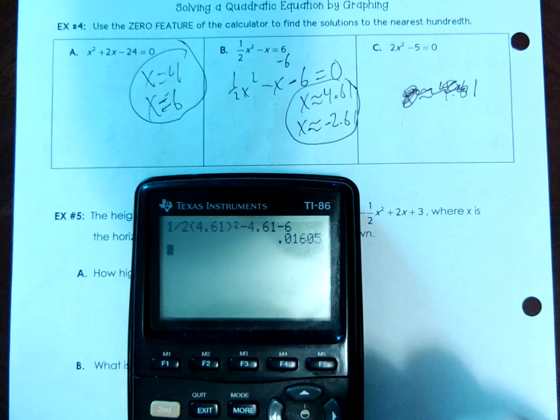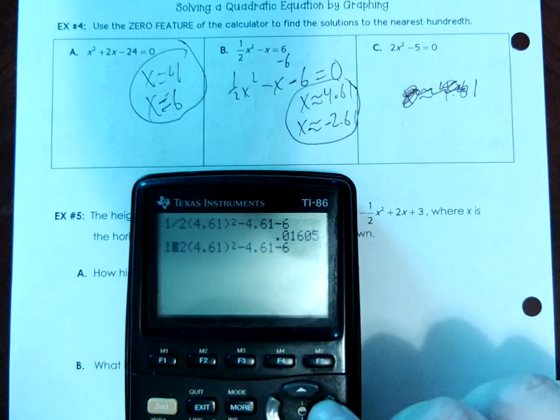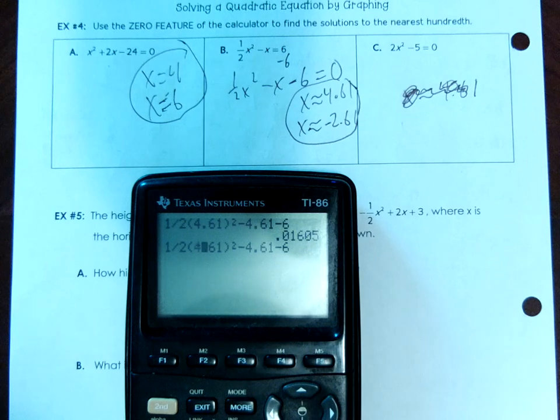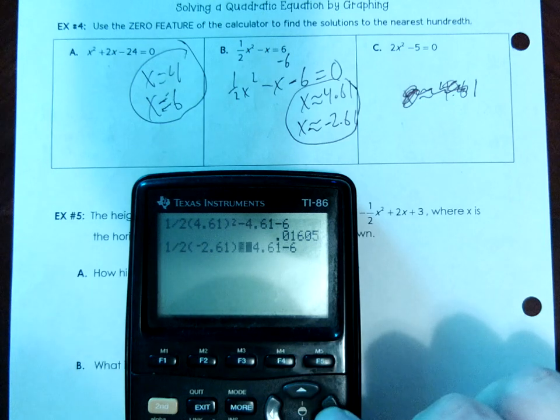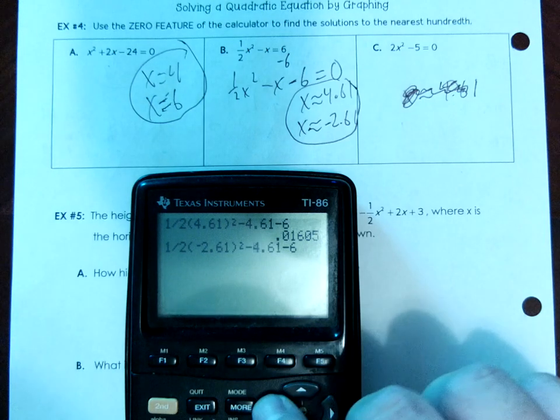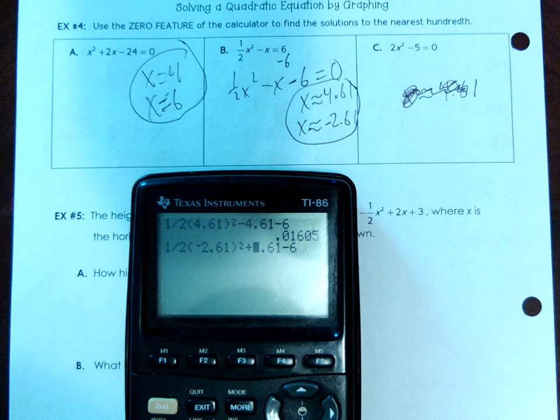And again, if I did the other one with -2.61, that's going to be positive 2.61 now, 2 and 61 hundredths. This is going to be very close to 0 as well. And it's going to have the same amount of error.